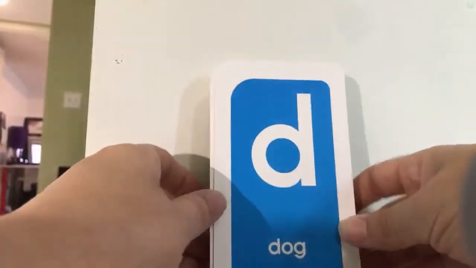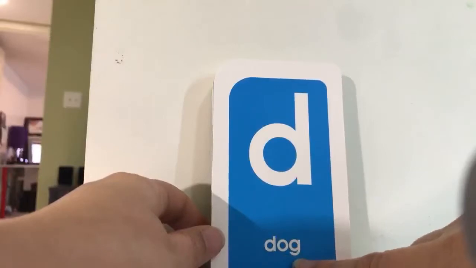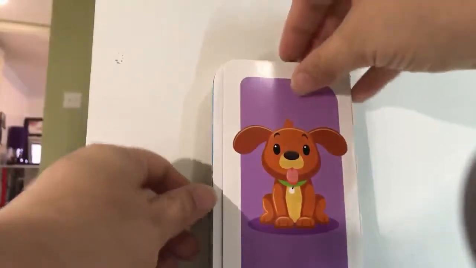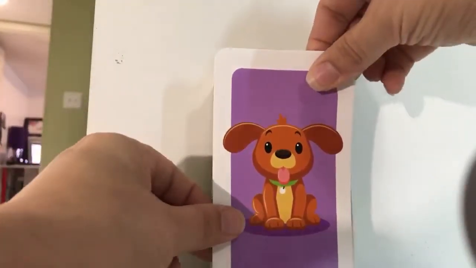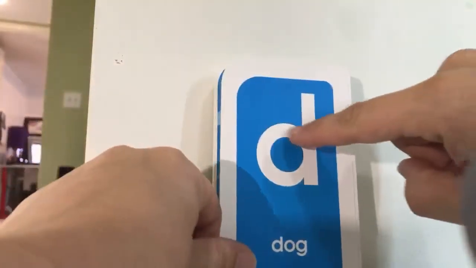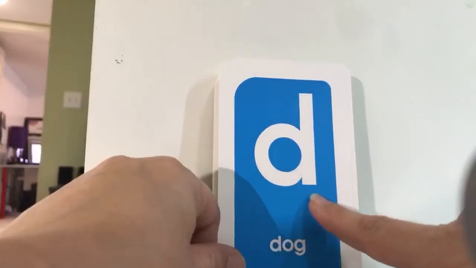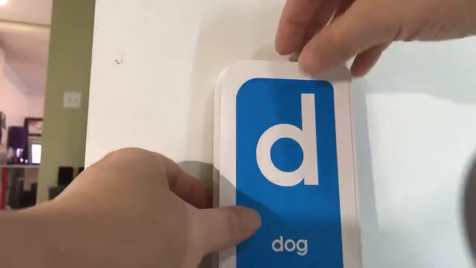Lowercase d. Oh, and I know this word. D-O-G. D-O-G spells dog. Let's see that dog. Ruff, ruff. It's a puppy dog. Look at that. D is the first letter in the word dog. D is for dog. D, that's lowercase d.